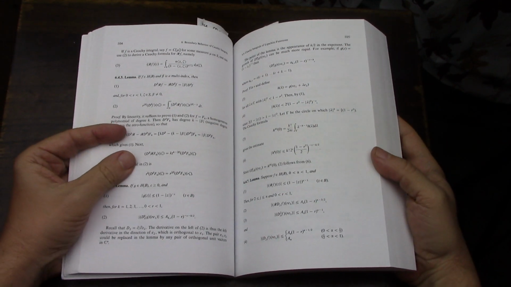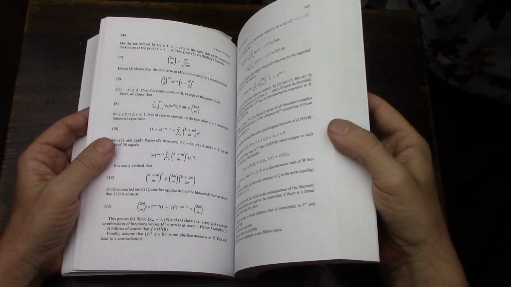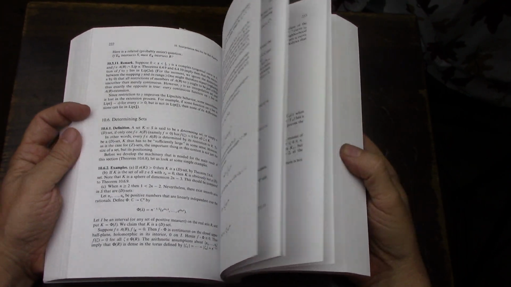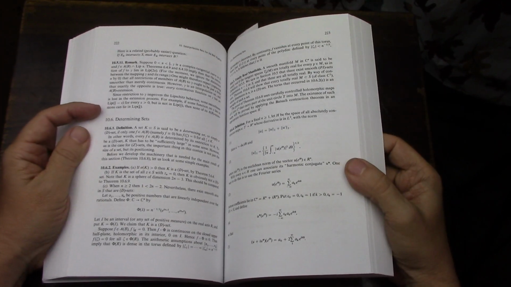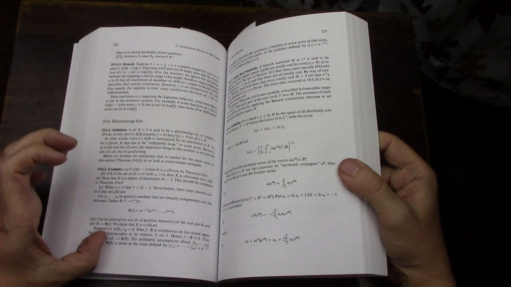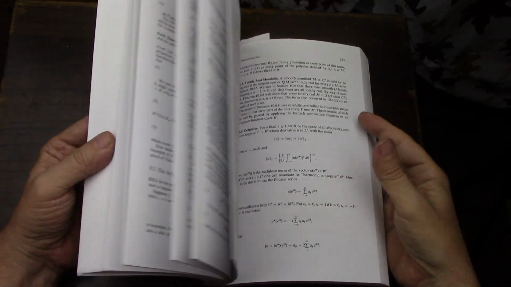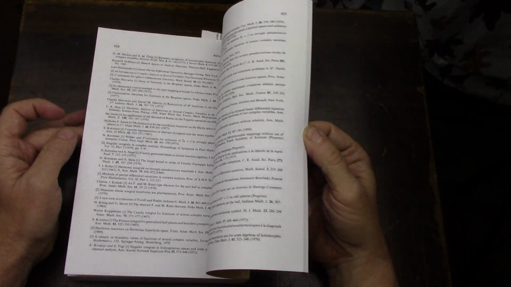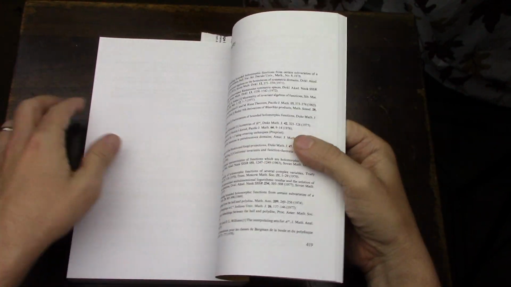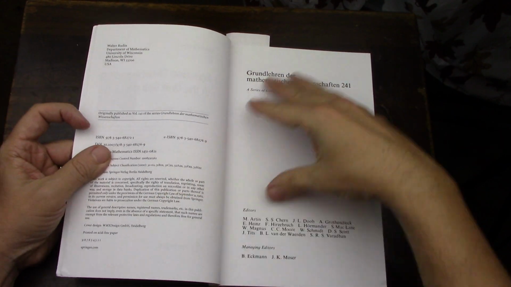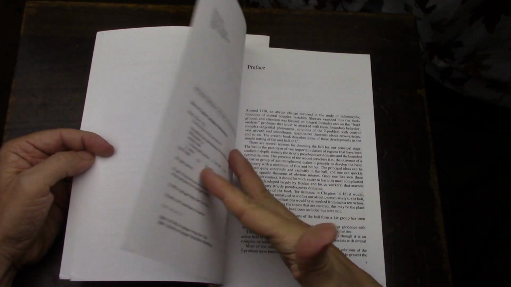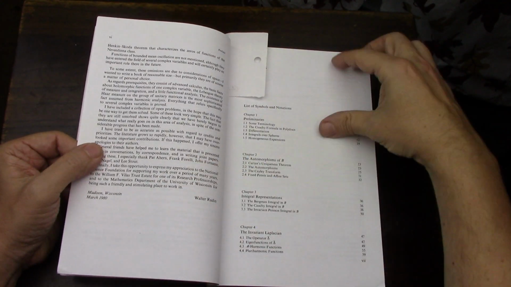This book, I paid $54 for it. Now, it doesn't have any examples and it doesn't have any problems. Oh, actually it does. I'm sorry, I take it back. Sorry, I spoke too soon. It does have examples. It does not have any problems. It has a little bit of a bibliography, actually a big bibliography in the back. So yeah, these books have really great bibliographies. And there you have it. Function Theory in the Unit Ball of C^n. Received today in the mail.